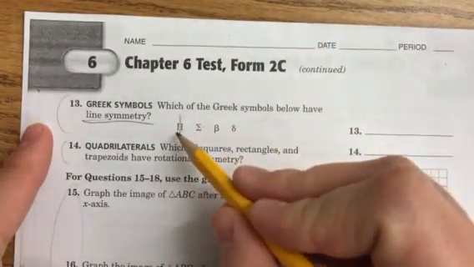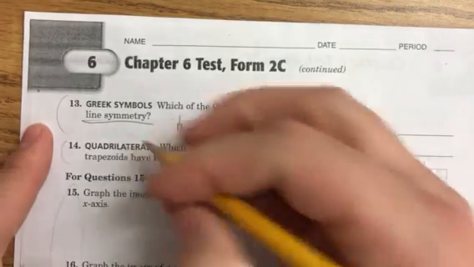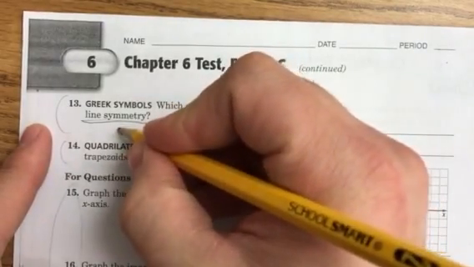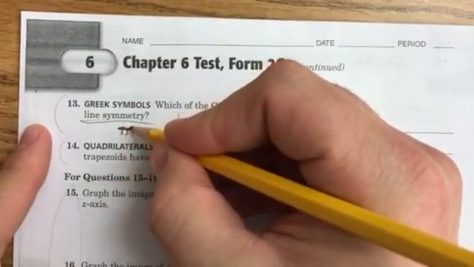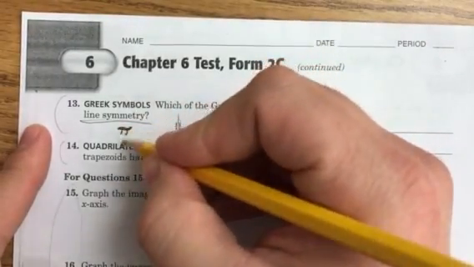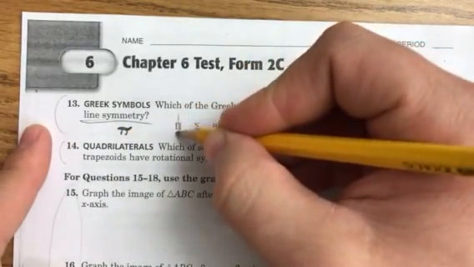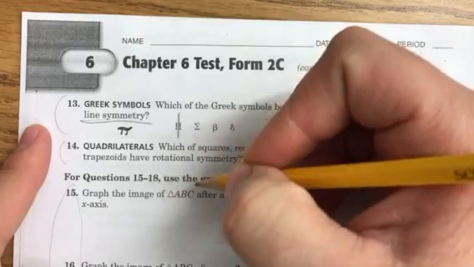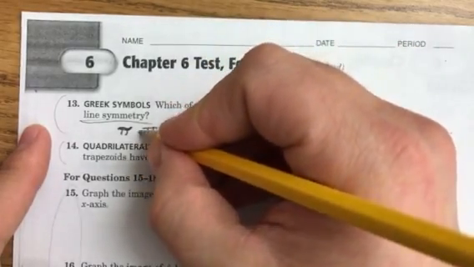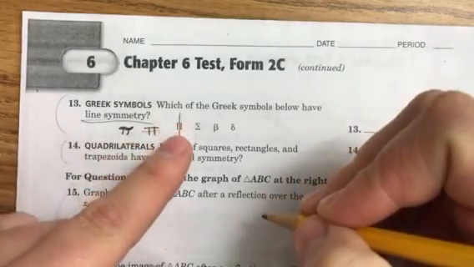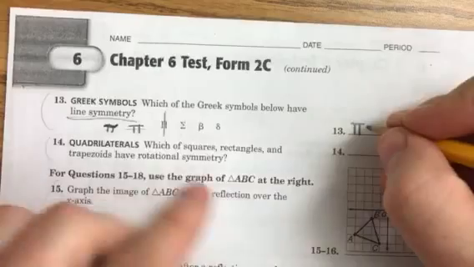These Greek letters, this one's an uppercase pi. You normally see the lowercase pi looking like that. That's an uppercase pi. Lowercase pi is not going to have any line symmetry because it's different. It squiggles up here, but this one has some line symmetry going this way. Because it connects on top and doesn't connect on the bottom, it won't have line symmetry that way, but that one has line symmetry, so I'm going to put that one here.